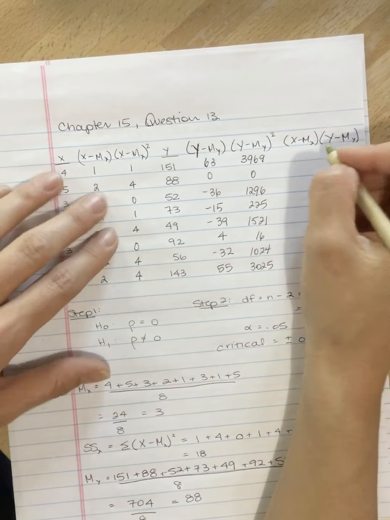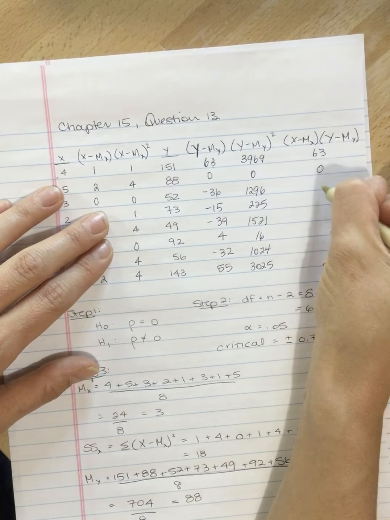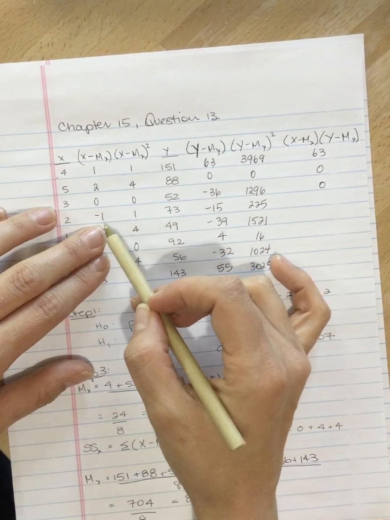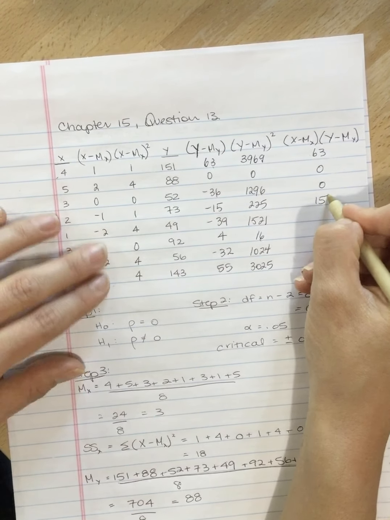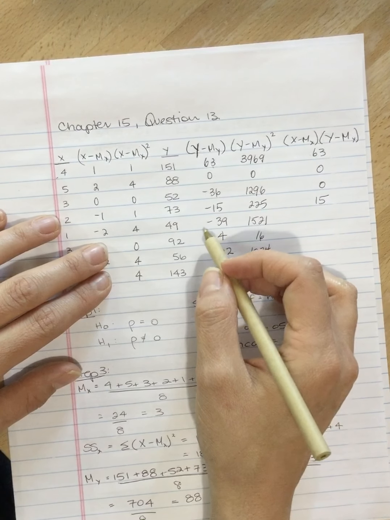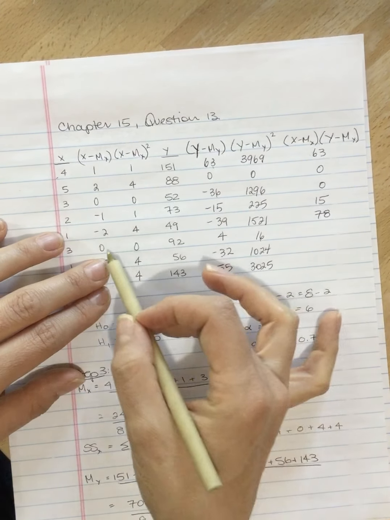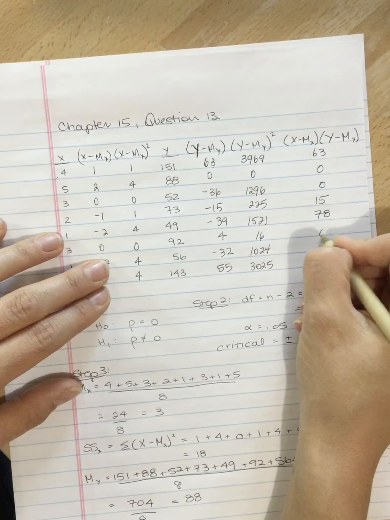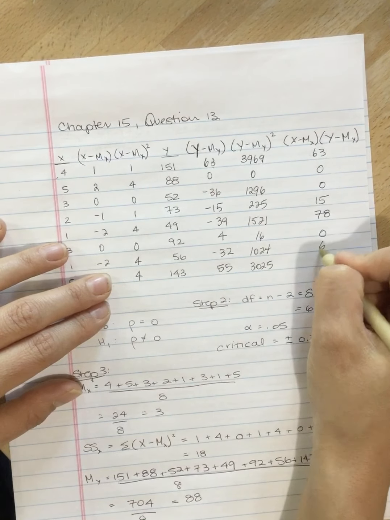So 1 times 63 is 63, 2 times 0 is 0, 0 times negative 36 is 0, negative 1 times negative 15 is 15, negative 2 times negative 39 is 78, 0 times 16 is 0, negative 2 times negative 32 is 64, and then 2 times 55 is 110.